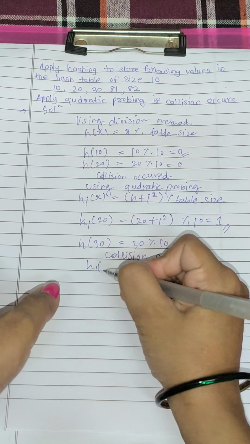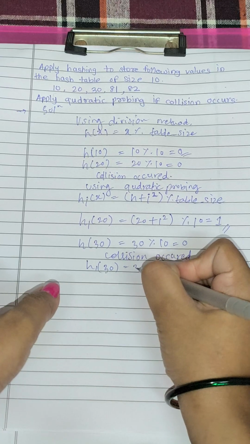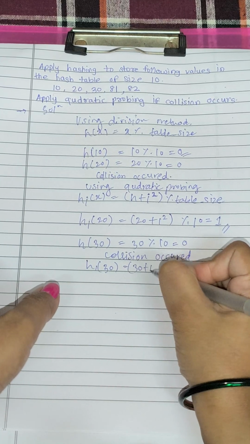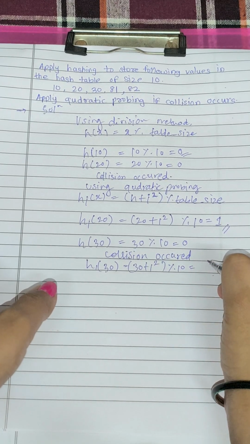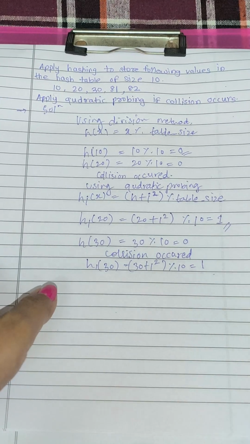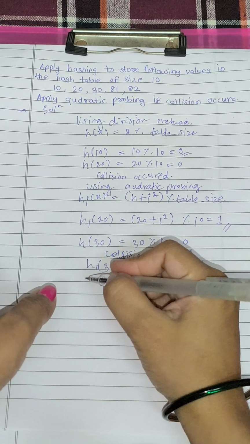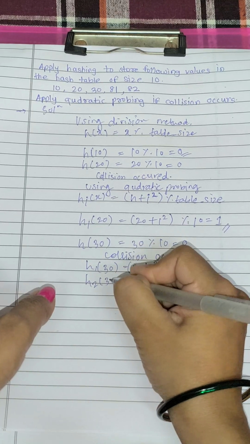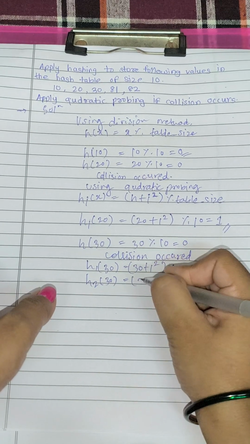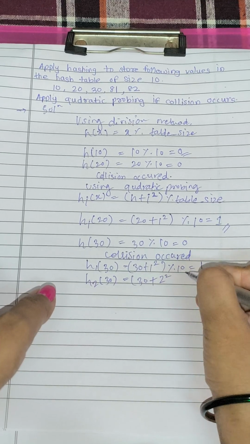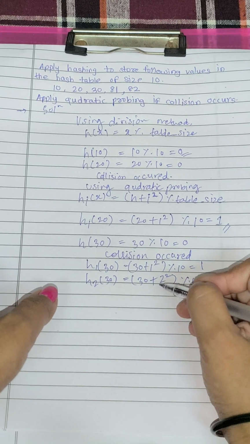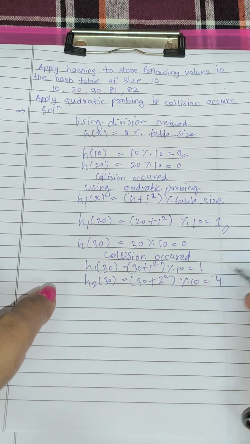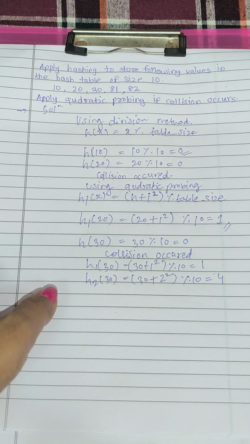We will directly go with h1 of 30: 30 plus 1 square mod 10. Now you can see that the slot is already occupied. If we are getting index 1, it is occupied. So we'll do h2 of 30. Now it will do 30 plus 2 square mod 10. So 2 square is 4. So it should generate index 4.